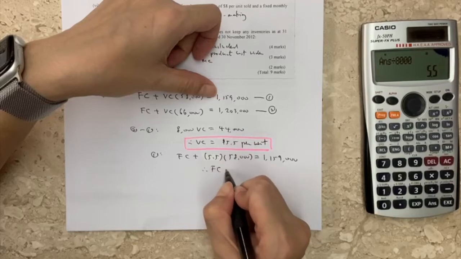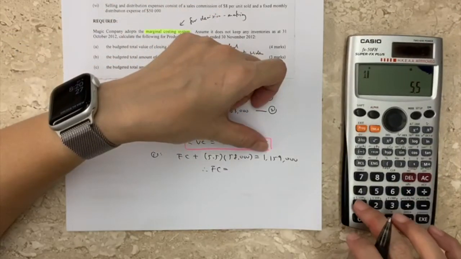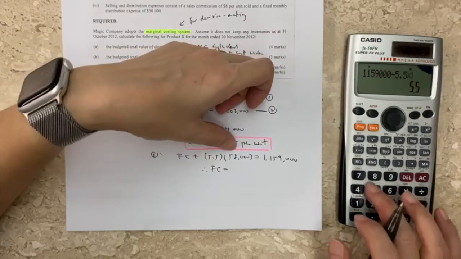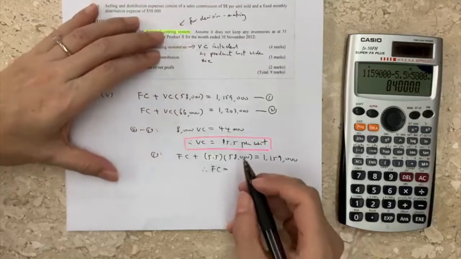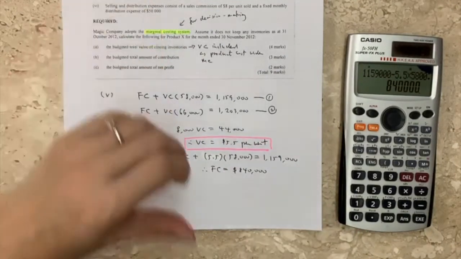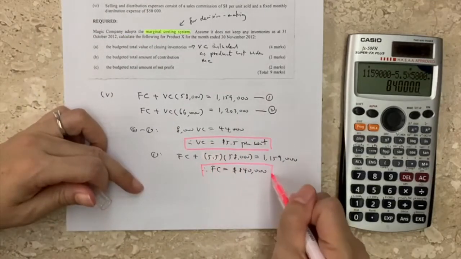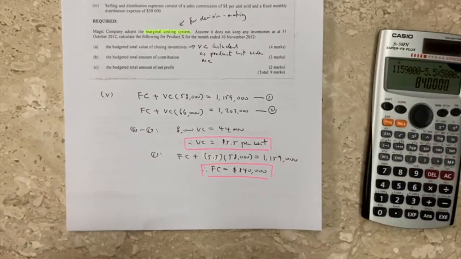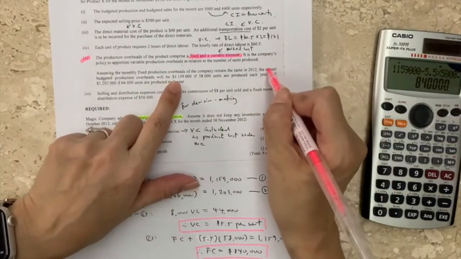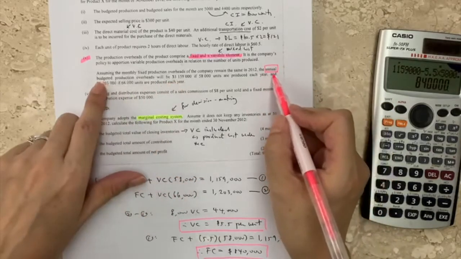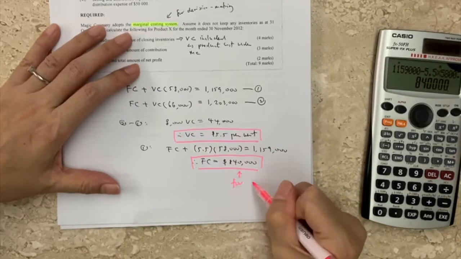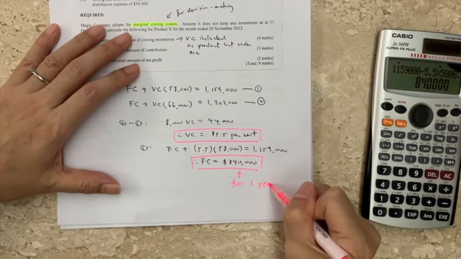So to find the fixed cost, I have 1,159,000 minus 5.5 times 58,000. So 840,000 is the answer for fixed costs. Something very, very important is the time period. We are given all this information for a year. Therefore this 840,000 is for 1 year.